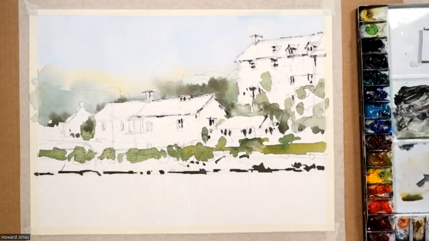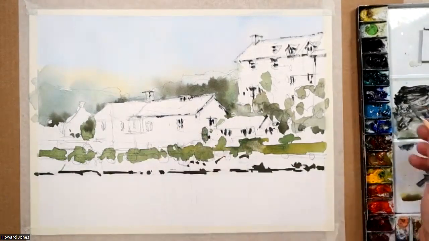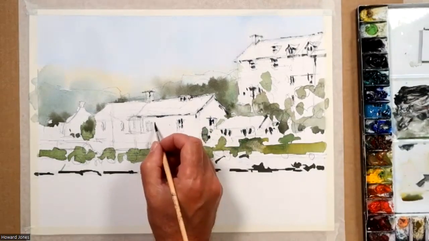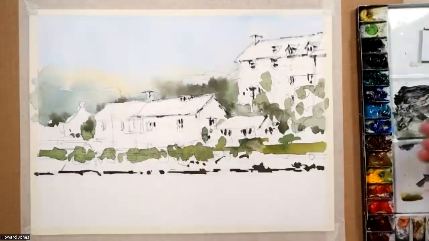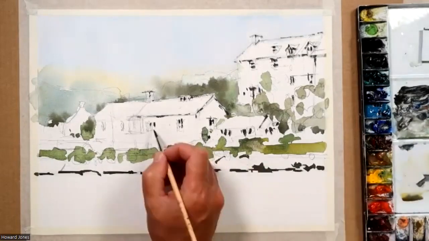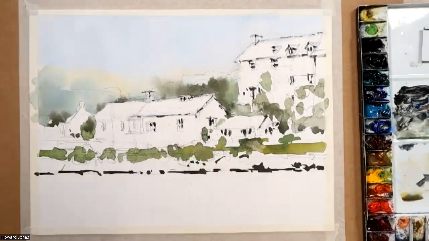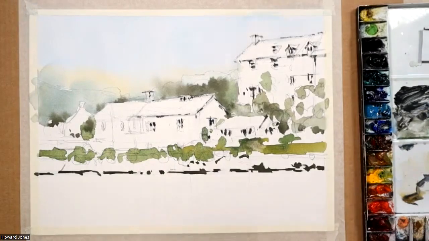Just all the time, I'm just using ultramarine blue and burnt sienna. And if either of those two colors dominate, at this stage anyway, it's probably the ultramarine blue. Slightly less of the burnt sienna in the mix.